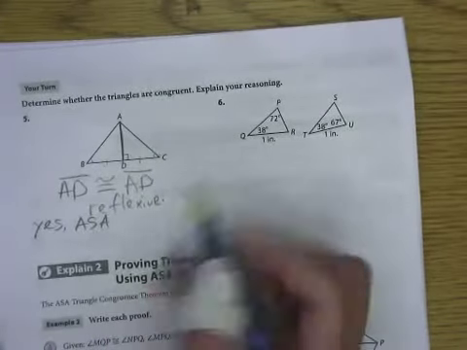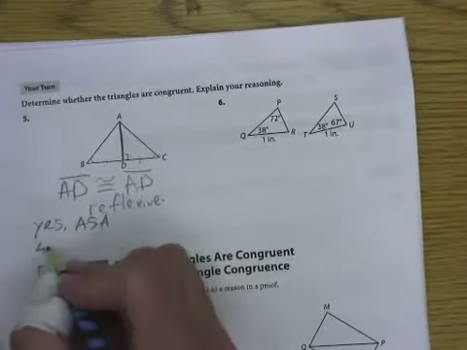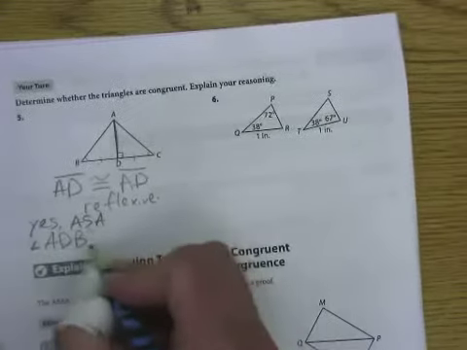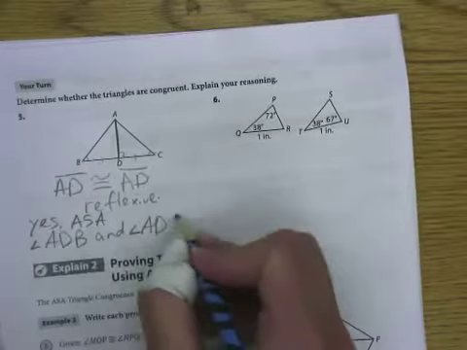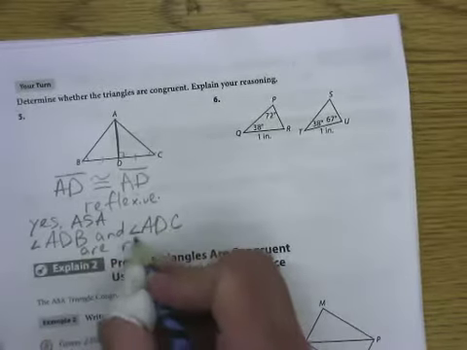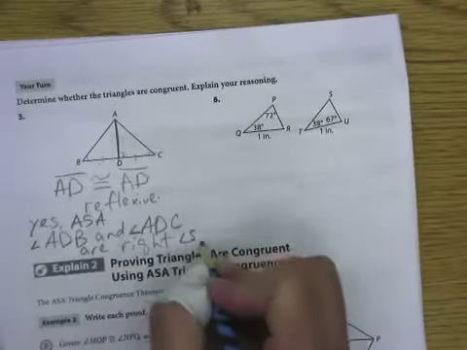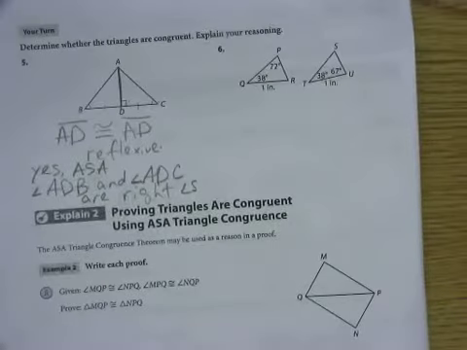This was given to me as congruent to this, and I know that angle ADB and angle ADC are right angles. And we know from a previous lesson that all right angles are congruent.